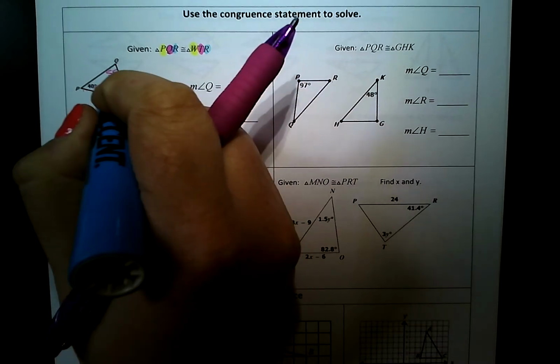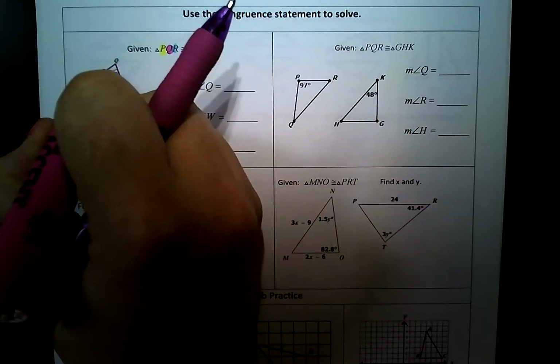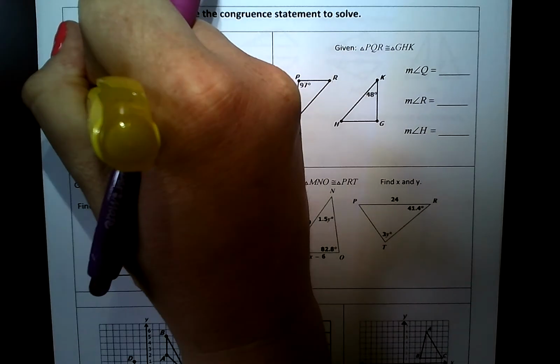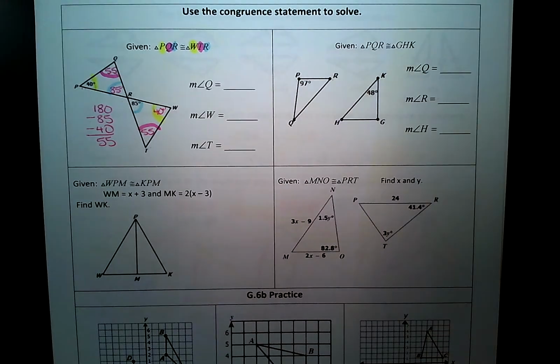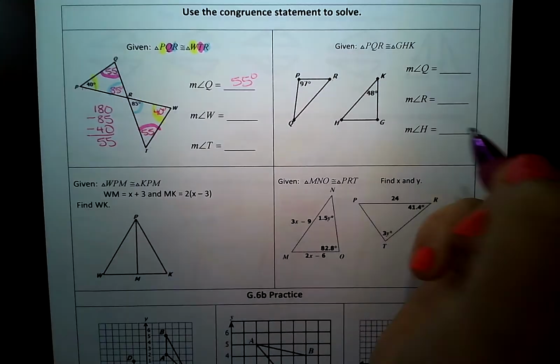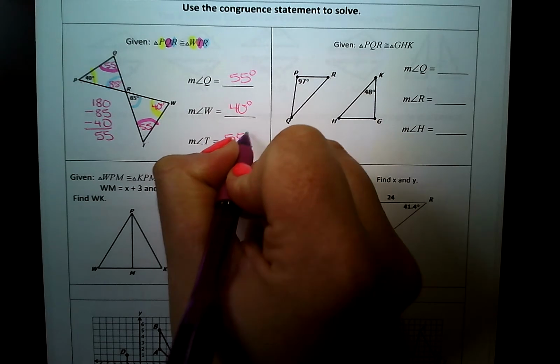So, I'm going to color code this picture to match up with that congruent statement because we know that colors are helpful in understanding pictures. So angle P matches up with angle W, angle Q matches up with angle T, angle R matches up with itself. Now we know the measure of all 6 angles. Angle Q, 55 degrees, angle W, 40 degrees, angle T, 55 degrees.